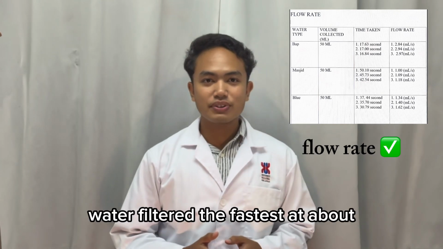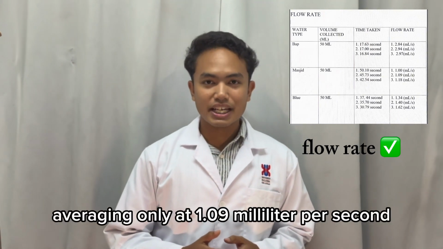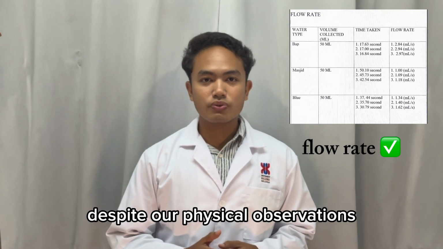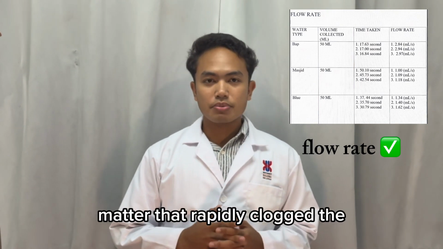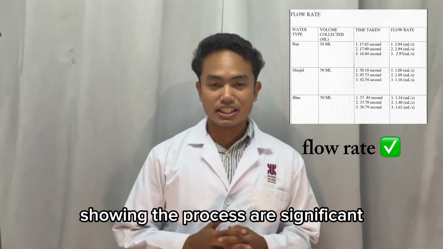So let's look at the flow rate. The BAP water filtered the fastest at about 2.92 ml per second, while the masjid water was the slowest, at only 1.09 ml per second. This difference tells us the masjid water, despite our physical observations, contains a higher concentration of suspended matter that rapidly clogs the initial layers of the filter, slowing the process significantly.